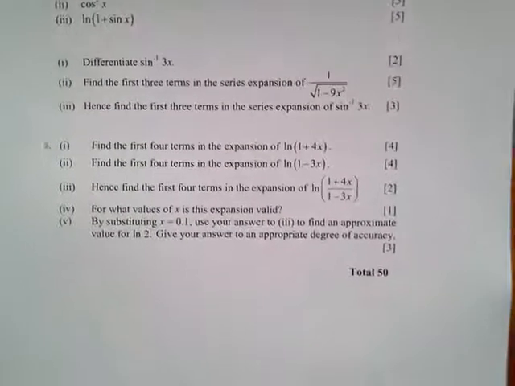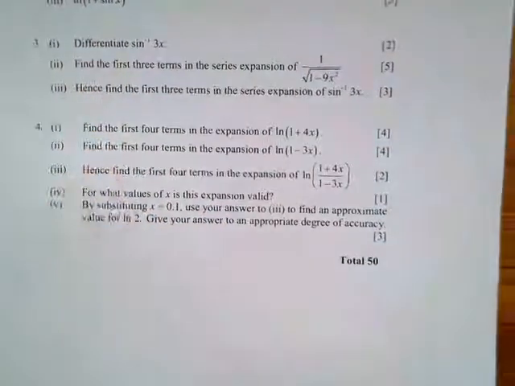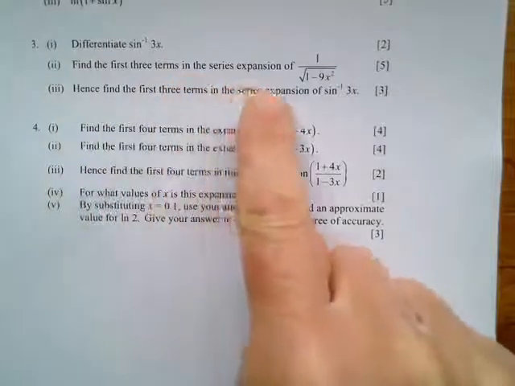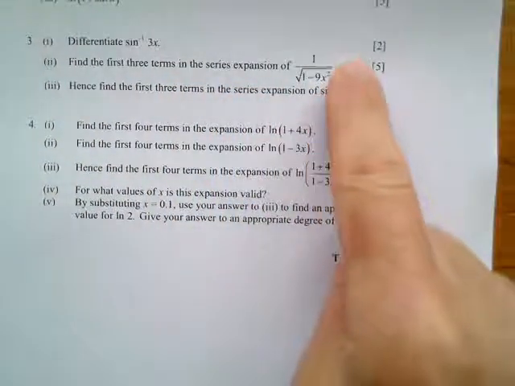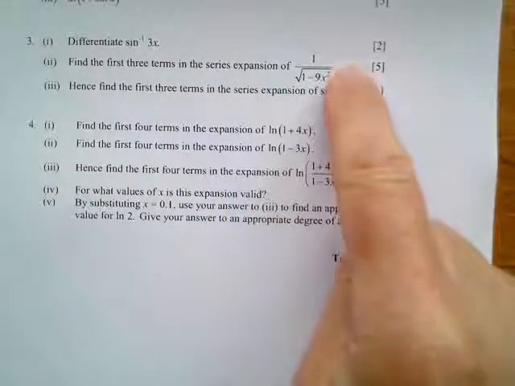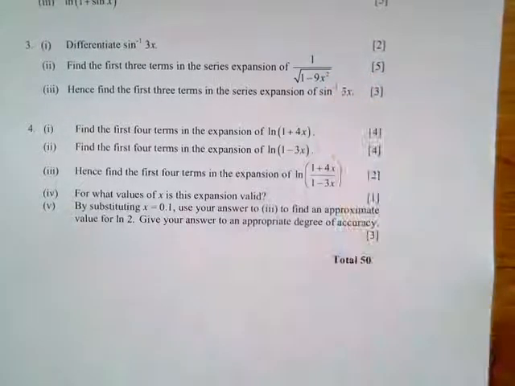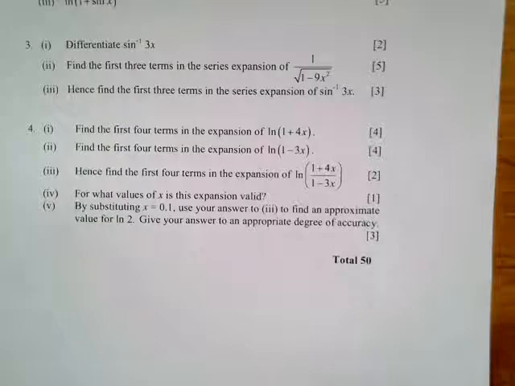Whew, complicated stuff. Then, for reasons which aren't immediately clear, they ask you to find the first 3 terms in the series expansion of this thing here. Now, this is just a standard result which you will do in normal maths soon, and it's the binomial expansion, which I haven't actually given to you.